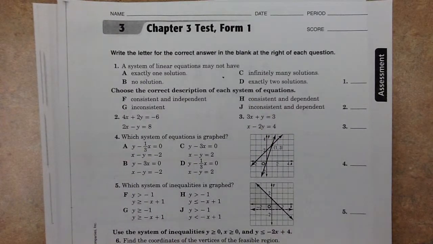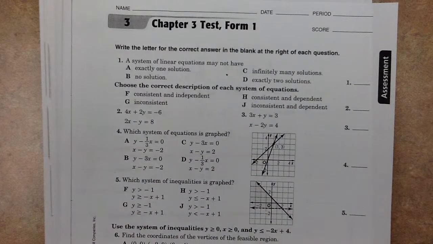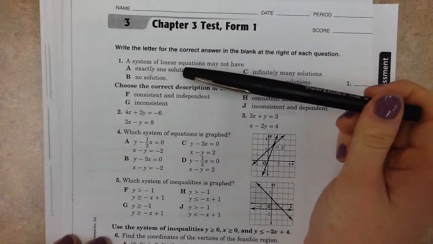All right, now we're on to chapter 3. Same thing as the other ones. We're just going to go back and forth between this sheet and the work. So first question: a system of linear equations may not have exactly one solution.